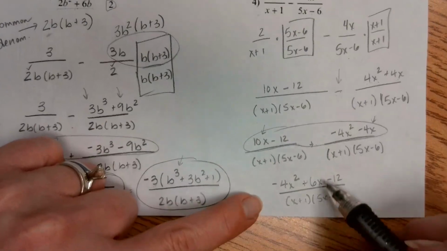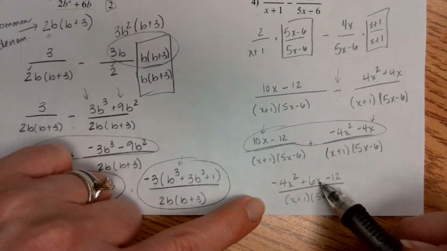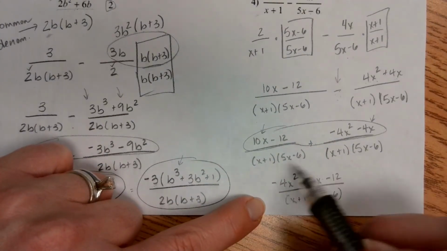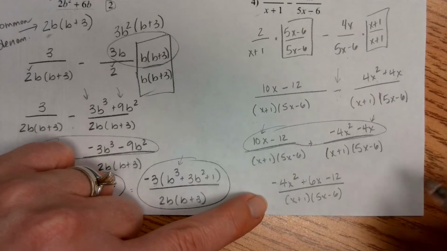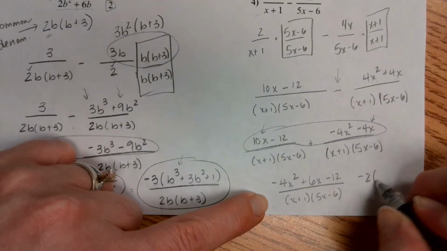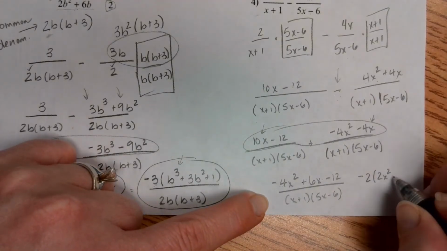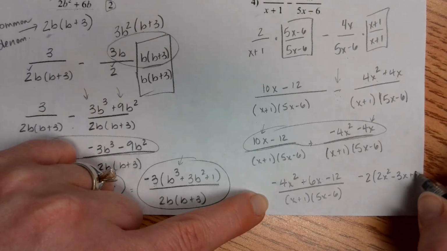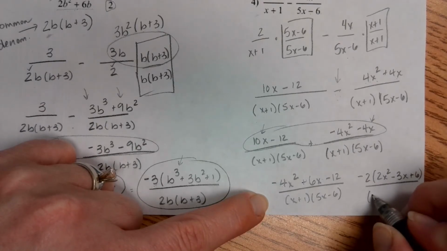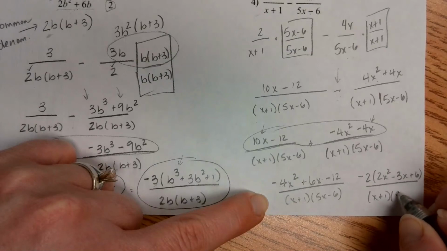I do have a greatest common factor that can come out of this. I can take out a 2. I'm going to take out a negative 2 so that my leading coefficient will be positive. And I'll be left with 2x squared minus 3x plus 6, and then x plus 1 times 5x minus 6.